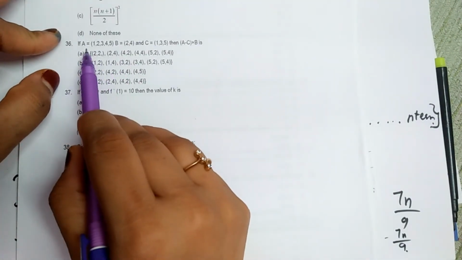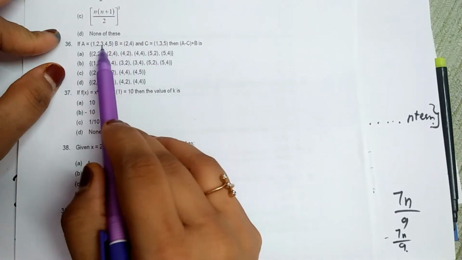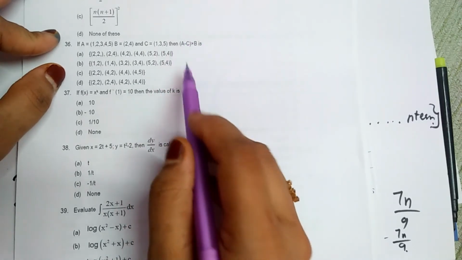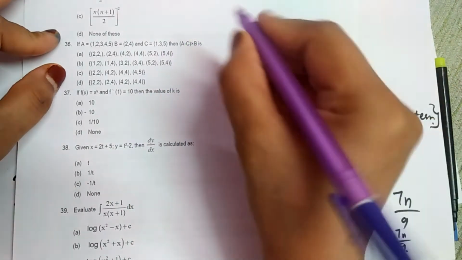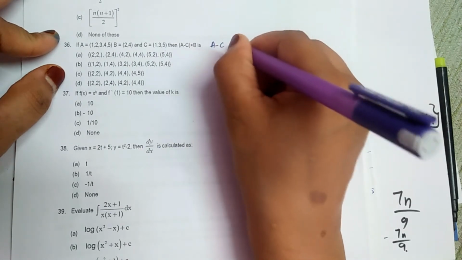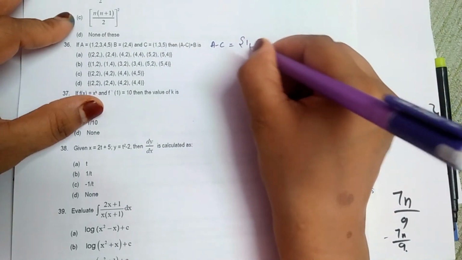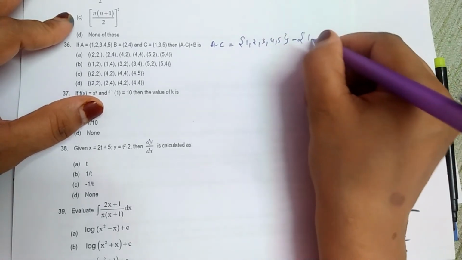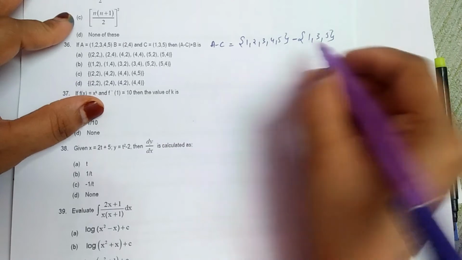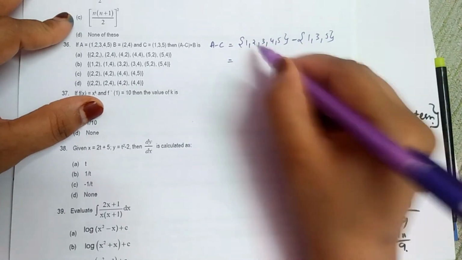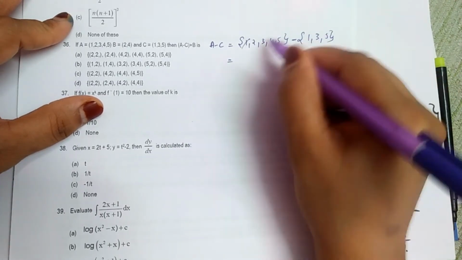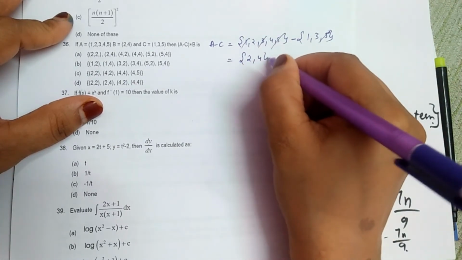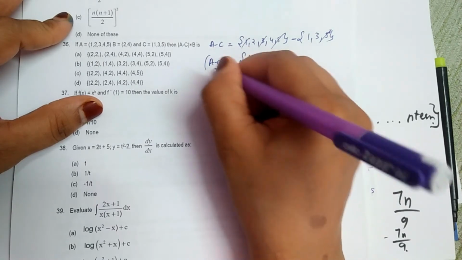Next, if A has 1, 2, 3, 4, 5 and B is 2, 4 and C is this, then what is A minus C into B? First, we will calculate what A minus C is. From A you are removing the C terms. C has 1, 3, 5. So from A you are removing the C terms. 1 is common in both, 3 is common in both, and 5 is common in both. What is left over? It is 2 and 4. This is A minus C, you already got.